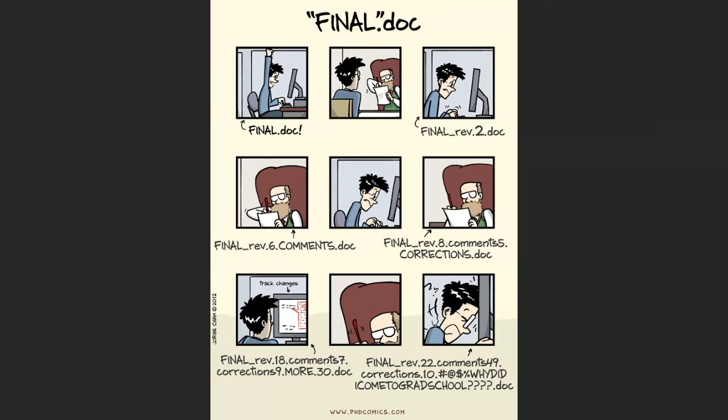So you will never lose any change. In case, for instance, you have a file and you do some updates, but you are not happy with those updates, you can always come back to the previous version.